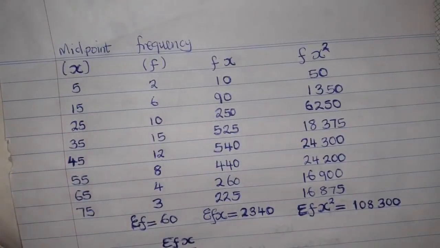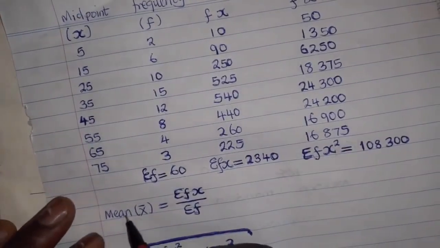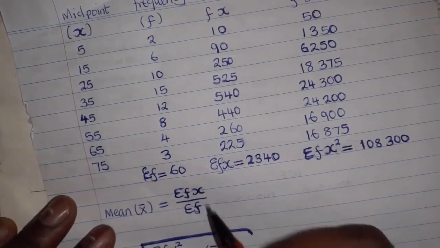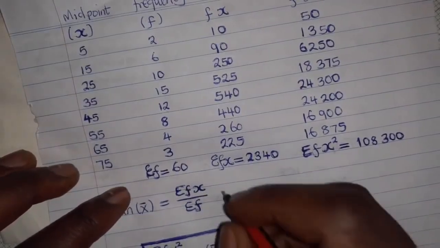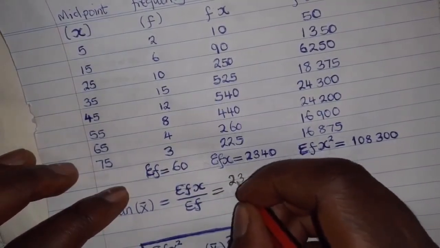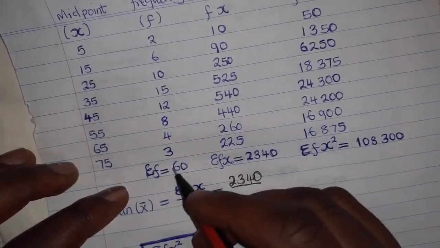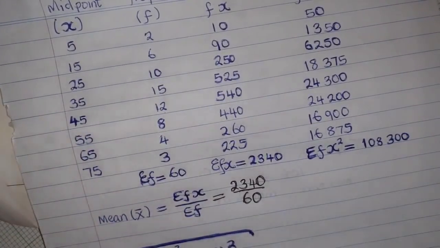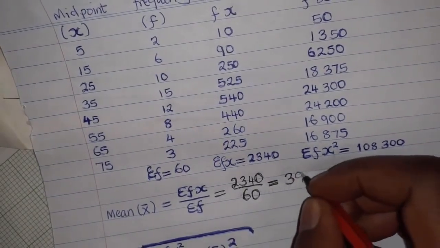Remember, these formulas are given to you in the exam. Then the first thing that we are supposed to do is to find mean. Mean is the x bar. The x bar is found by this formula here. Okay? Summation of fx, which is this one here. What do we get? We are getting 2,340 divided by summation of f, which is 60. All right. Then we divide. Just divide. Punch those things on your calculator. We're going to get 39.